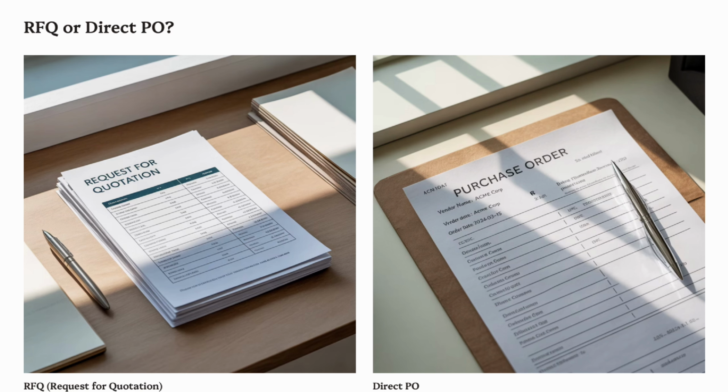MIGO 301/303. 1. Enter MIGO. Select transfer posting and movement type 301, same company code, or 303, different company code. 2. Specify material and quantity. Enter the material number and the quantity to transfer.